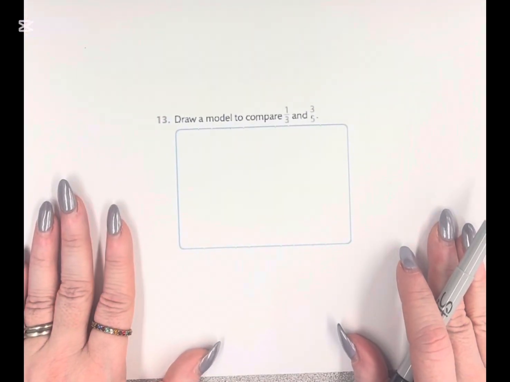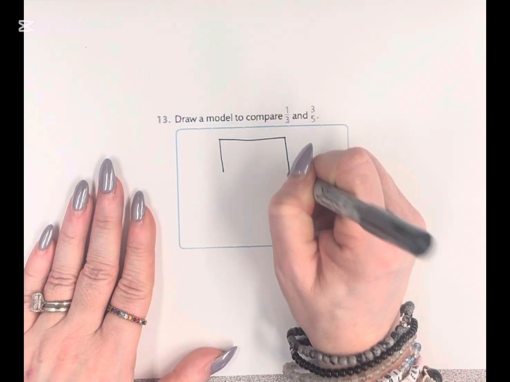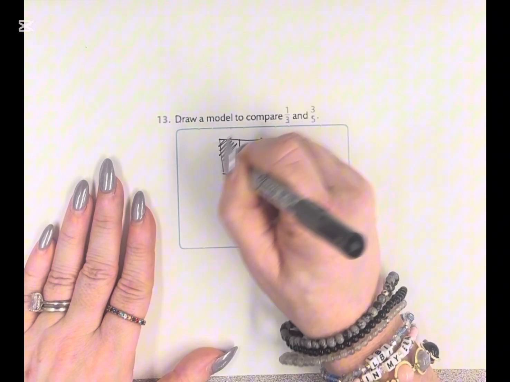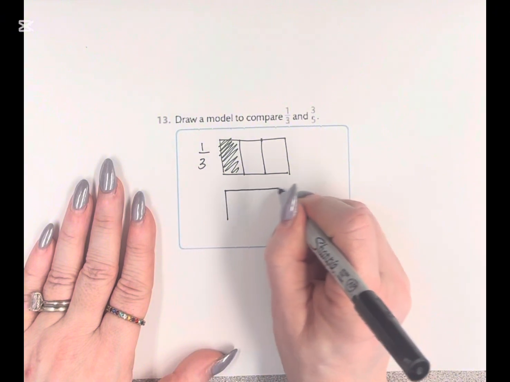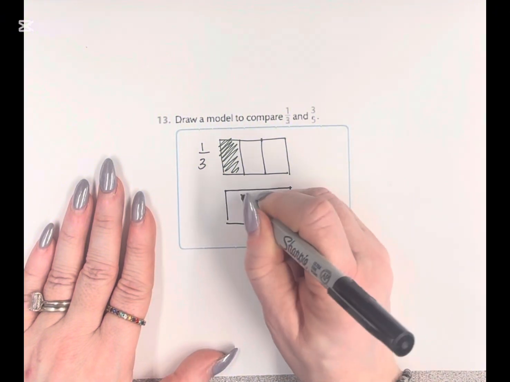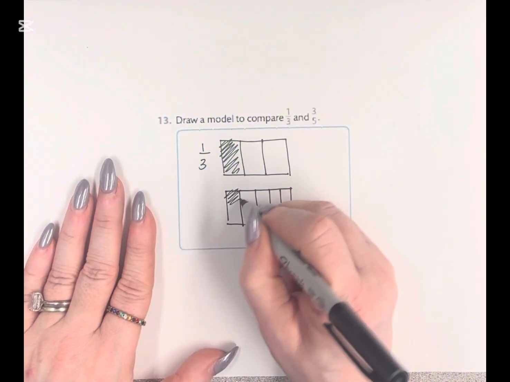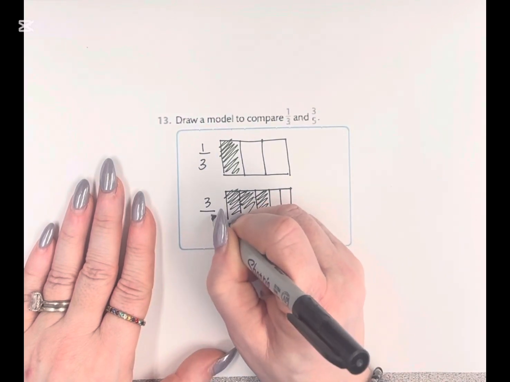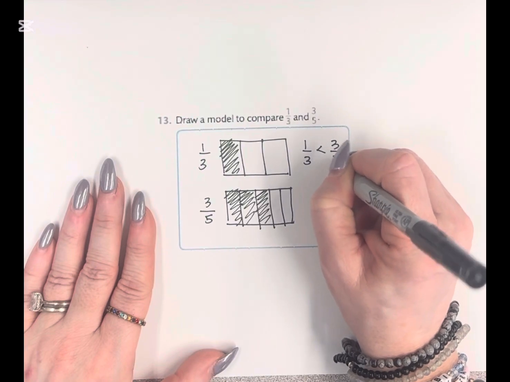Here's our last question. Draw a model to compare 1/3 and 3/5. So you can draw your rectangles, and you can split it into 3 pieces and color in 1. That is your 1/3. You can draw a rectangle the same size, but split it into 5 pieces. And you can color in 1, 2, 3. And on the model, you can clearly see that 1/3 is less than 3/5.